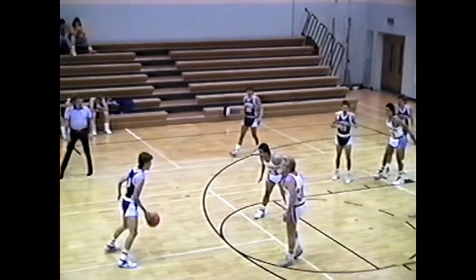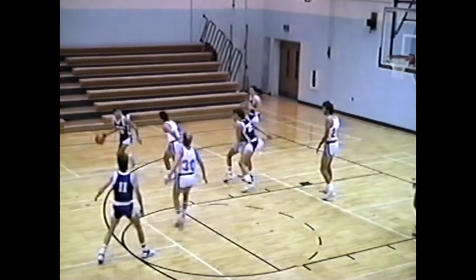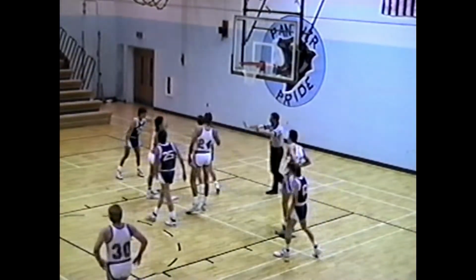Bromley with the ball, top of the key, dribbling to his right, gives it off to Gaffney. Gaffney back to Bromley. Bromley over to Stockford. Stockford then throws it across to Gaffney, who misses, but we got contact underneath. Push off, offensive foul, and Johnston has the ball. 39 seconds left in the first quarter.